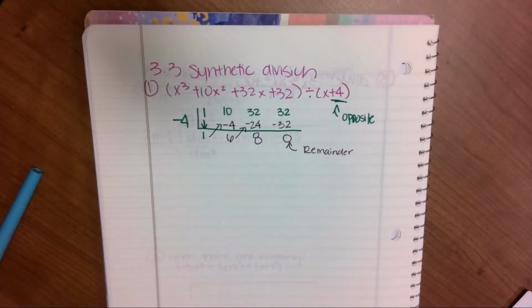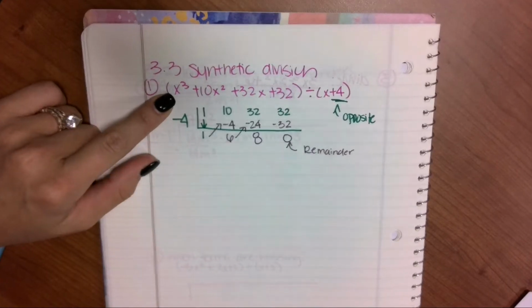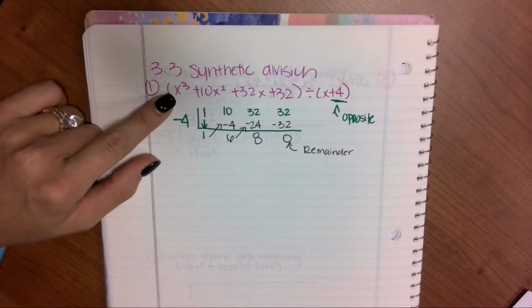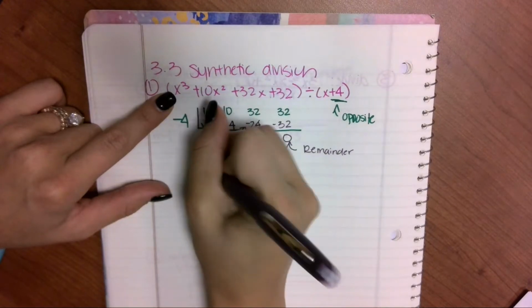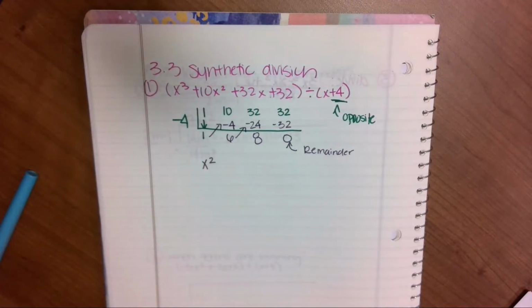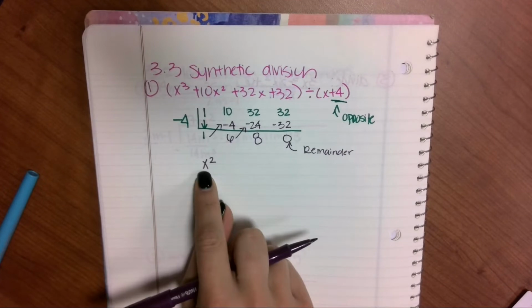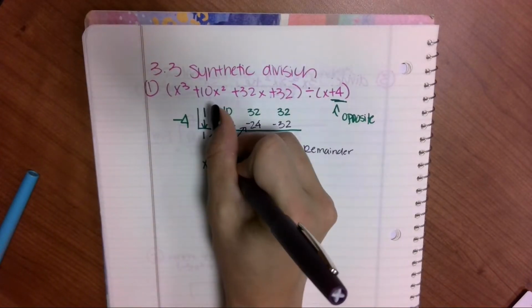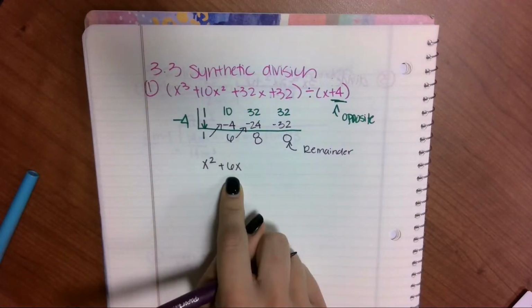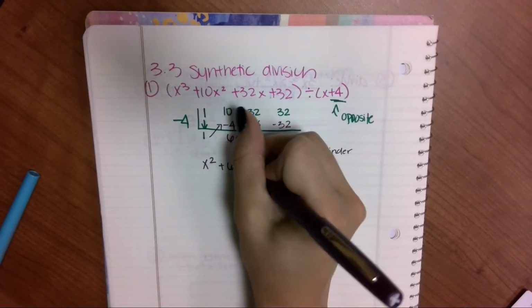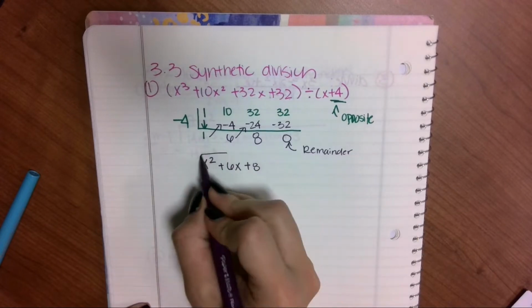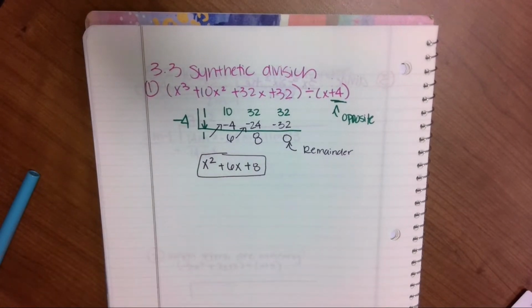And then whenever you're going to put it in, if we start at 3, so like x cubed, then our first one is going to be x squared. We don't need to put the 1 in front of it. Then we're just going to keep going down. So 6x and then plus 8. Way easier than long division, right? Way less steps.